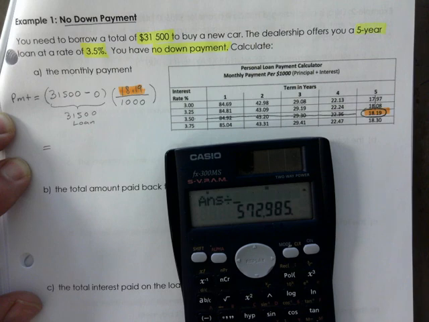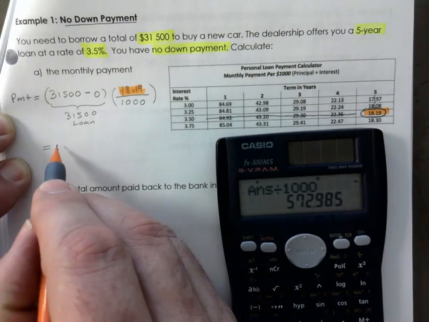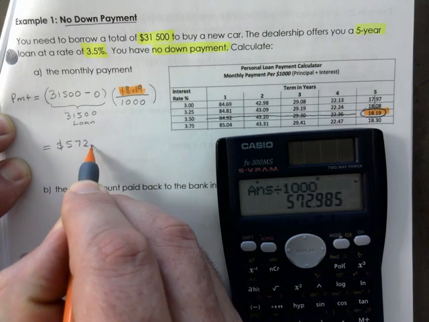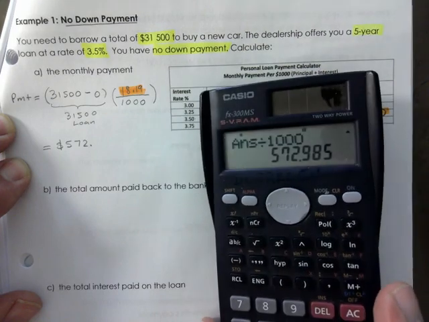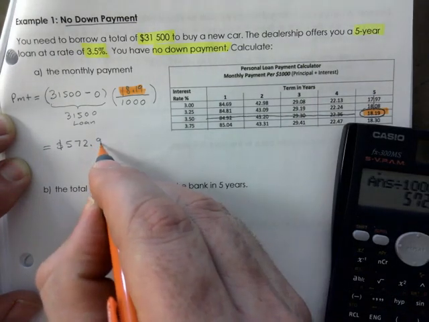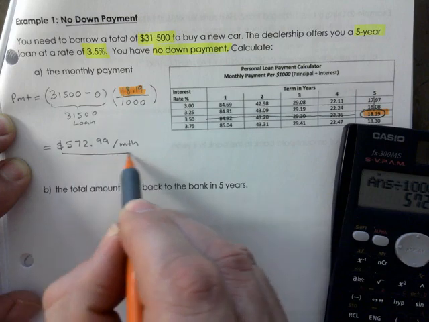I hit equals, then I go divided by 1,000. And really what it does is just shift the decimal. So it's 572. What do I round that to? The bank would say 99, right? $572.99 per month. That's your payment.